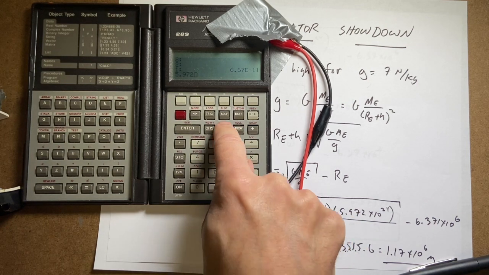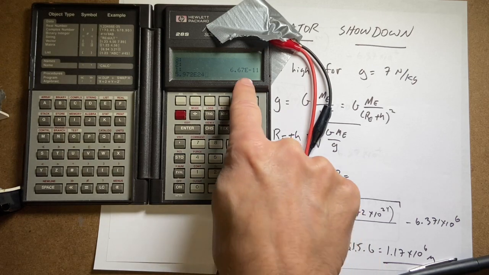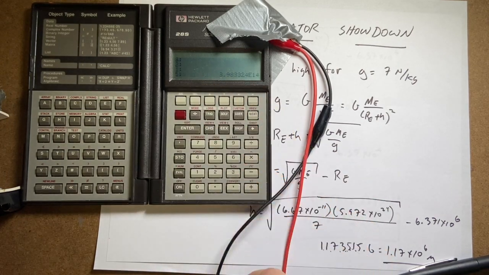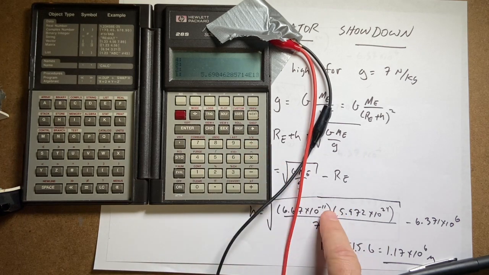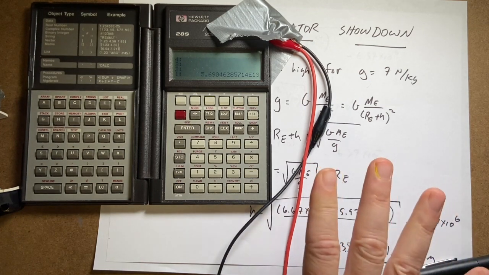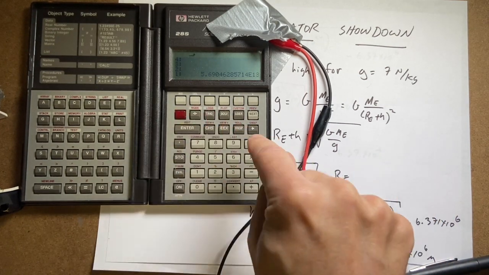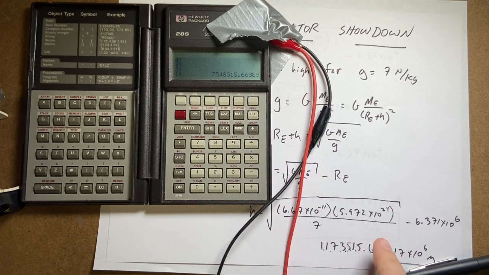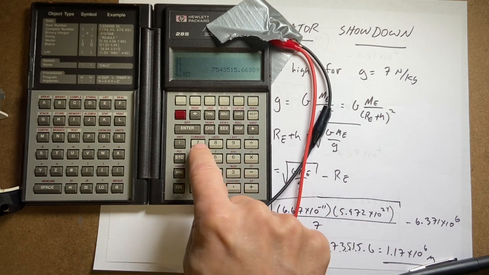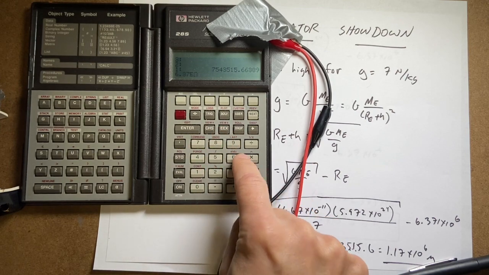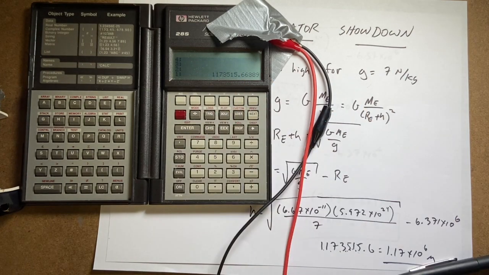Now I'm going to enter this number, 5.972 exponent 24. Now I need to multiply these two together, so I can say times. Now I need to divide it by 7, so I can say 7 divided by. Now I need to take the square root. See, so I don't need to enter that square root in first. I can do it in last, and that's what I'm doing here. I like it. Okay, now I'd say square root. Now I need to subtract off this, so I'm going to say 6.37 times 10 to the 6th minus, and I get the same thing.